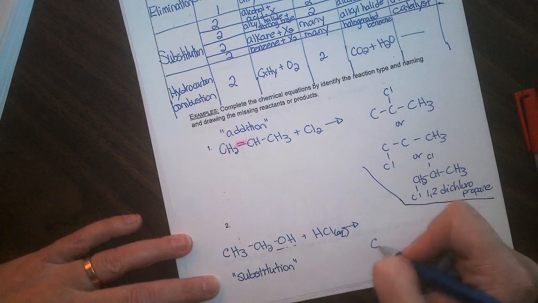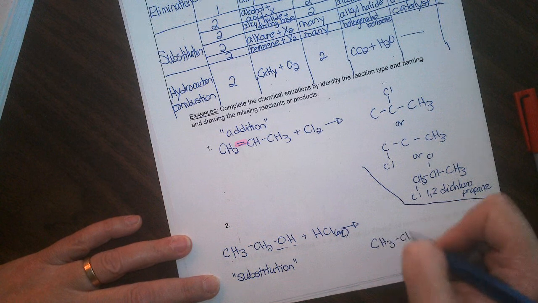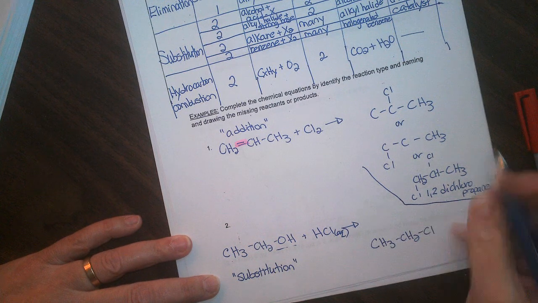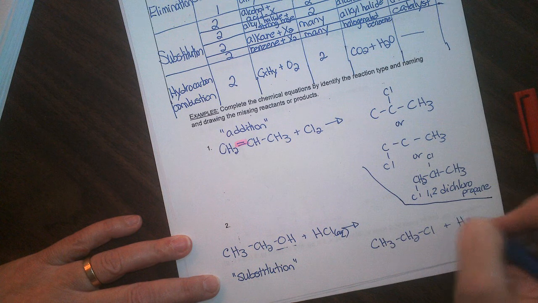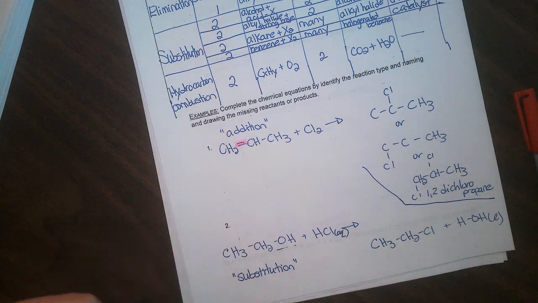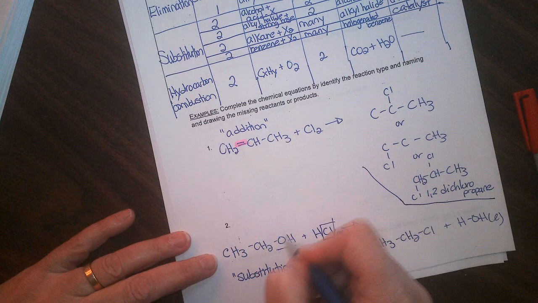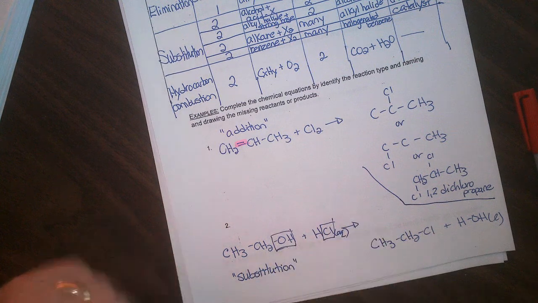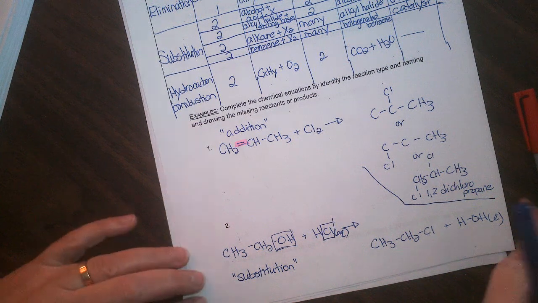And so we'll literally substitute the halide for the alcohol. Hydroxyl group, yeah. It's the alcohol component.